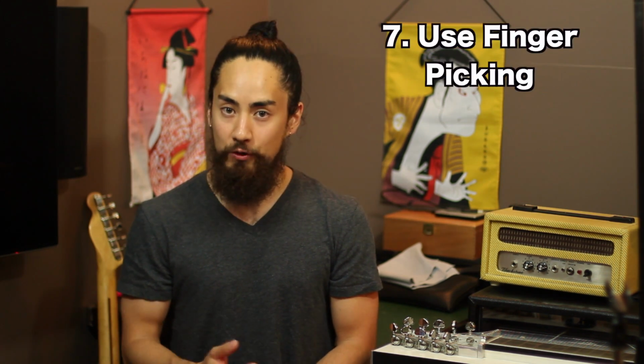Lastly, number 7, use finger picking. Just because we have a pick in our hand doesn't mean we can't use our other fingers. It also doesn't mean that we can't drop the pick and use all of our other fingers. This allows us to create interesting rhythms and patterns. Instead of strumming away on an A minor chord, there's a whole wealth of things that I can do with my fingers.